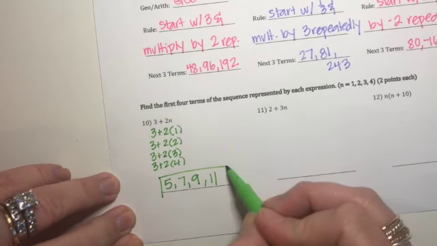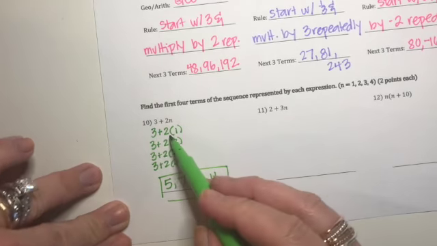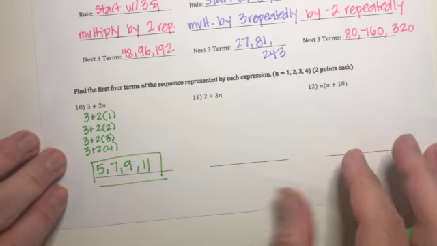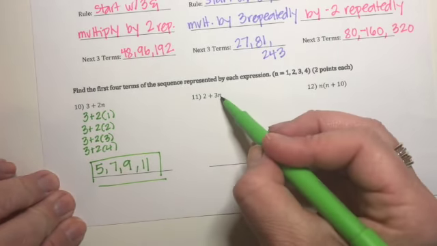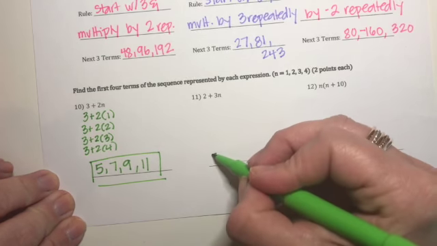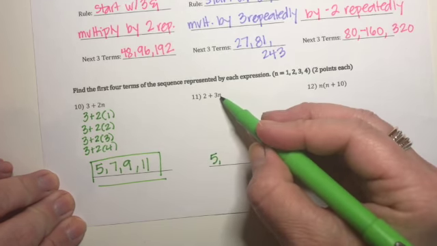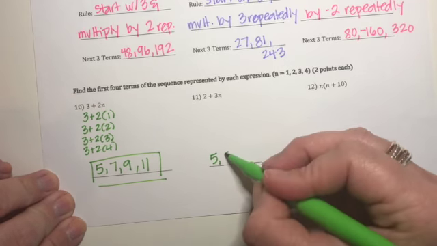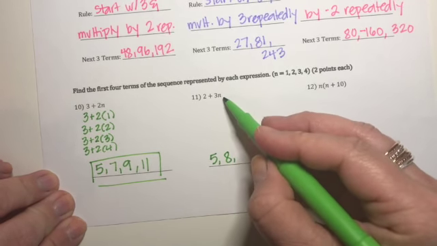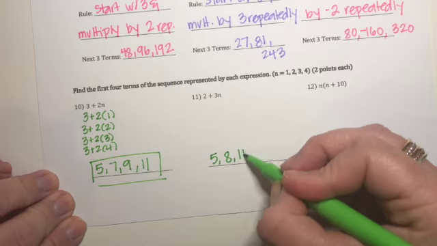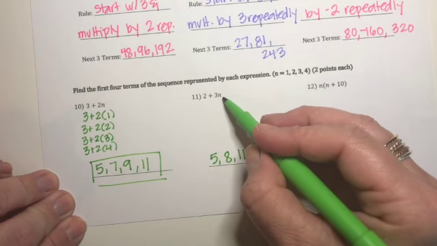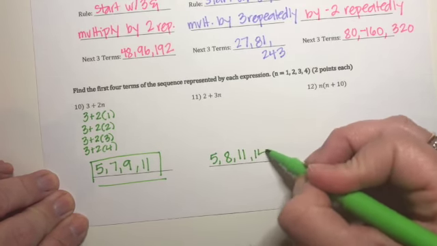We always have to use PEMDAS, right? So we have to do this multiplication first. Just like this one. 3 times 1 is 3. 3 plus 2 is 5. 3 times 2 is 6. 6 plus 2 is 8. 3 times 3 is 9. 9 plus 2 is 11. 3 times 4 is 12. 12 plus 2 is 14.